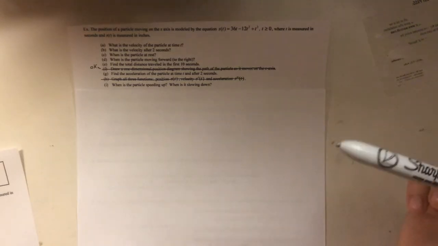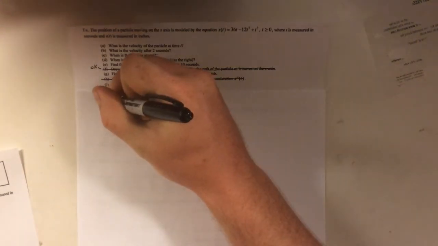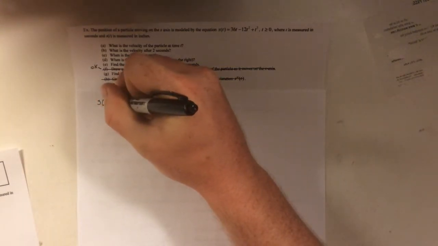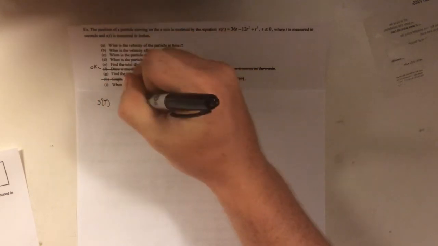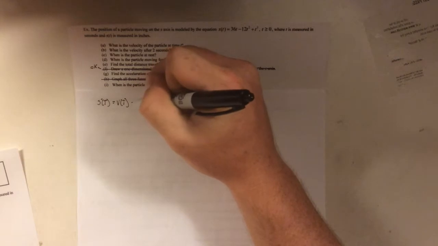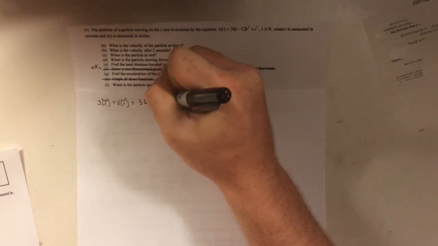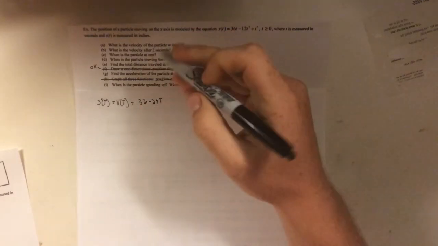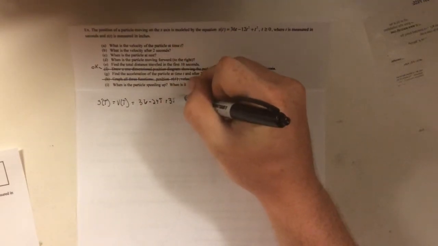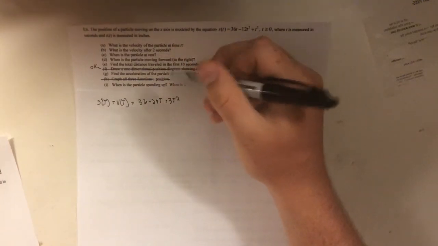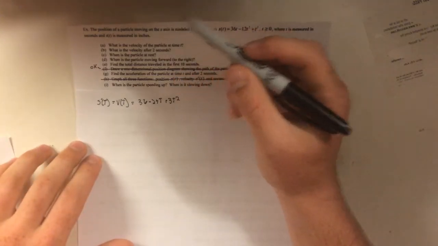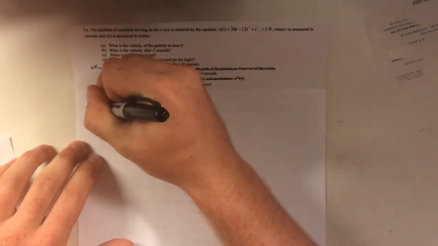The other thing we'll need is the velocity function, which is the derivative of the position function. S prime of t is the same thing as v of t. And that is equal to 36 minus 24t plus 3t squared, which is the answer to A. So here, I'll put A here.